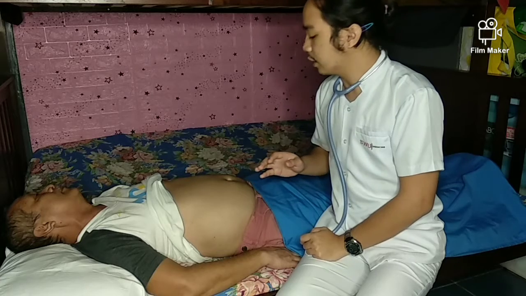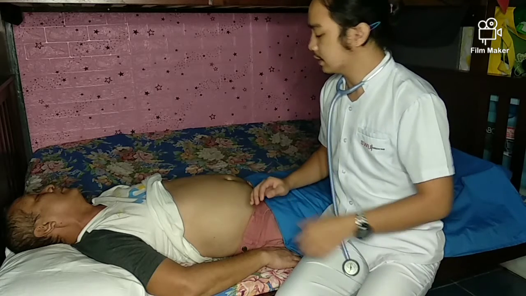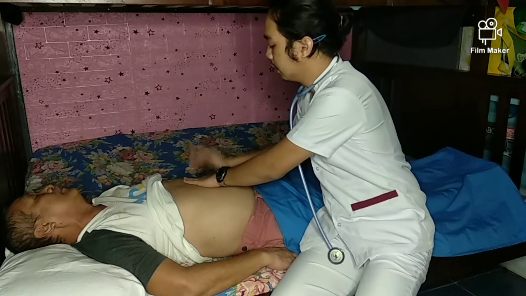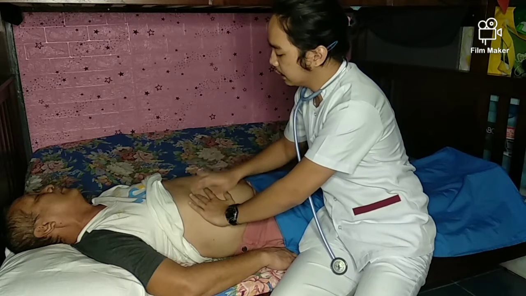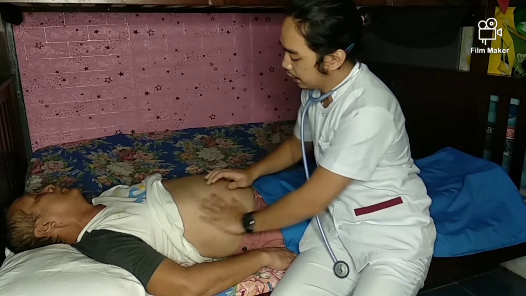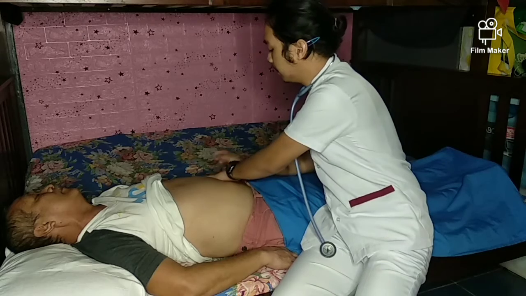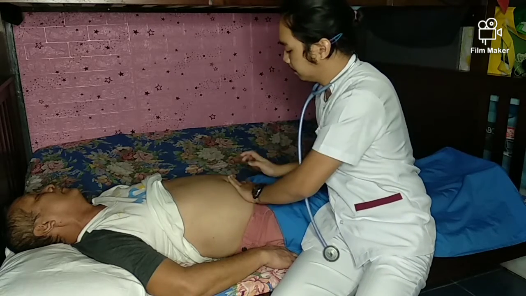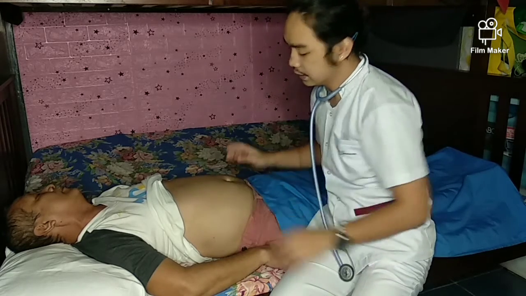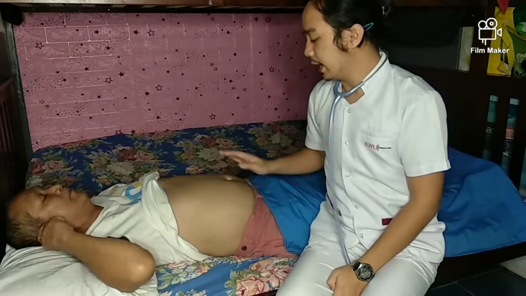Next is to do percussion. You percuss in all quadrants using your flexor motion. Usually it's tympanitic on the left and dull on the right due to the liver. After that is to do a light palpation.